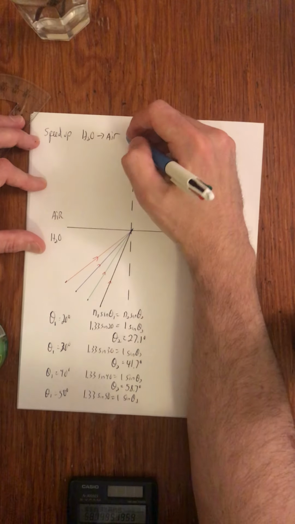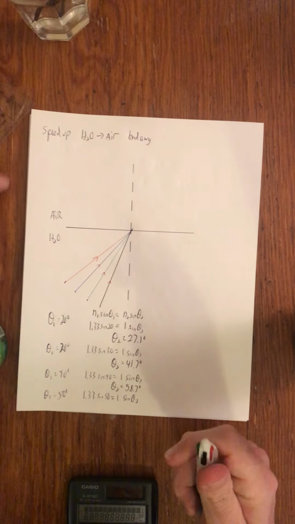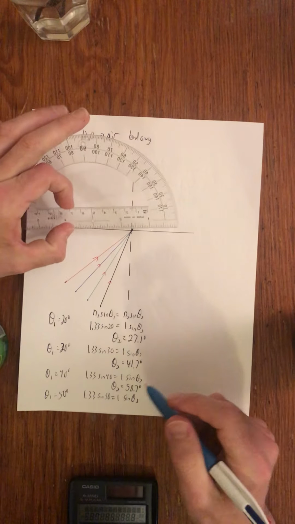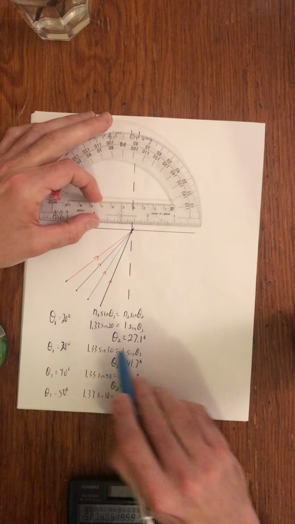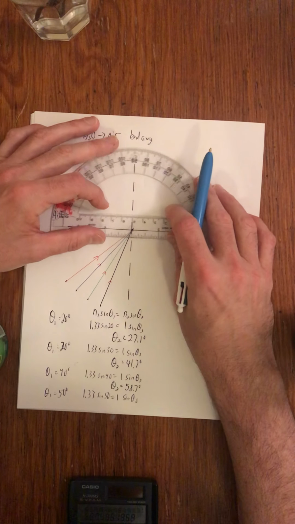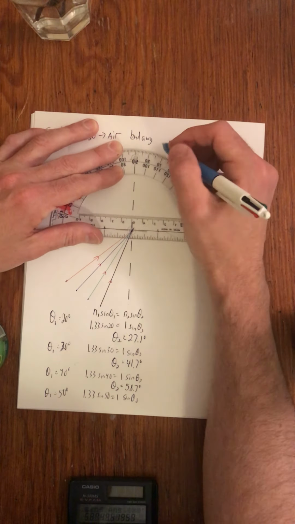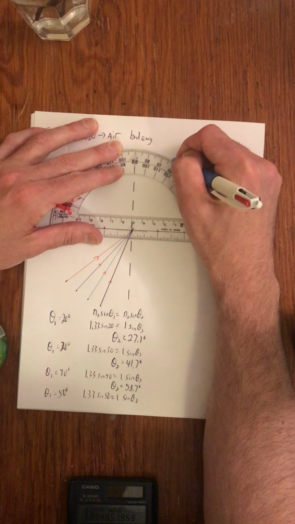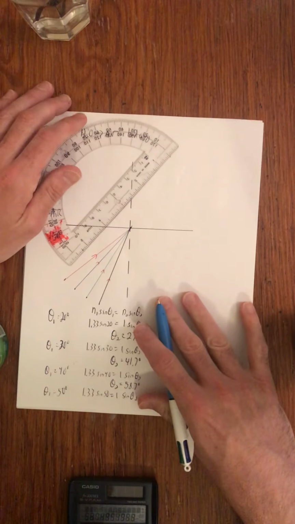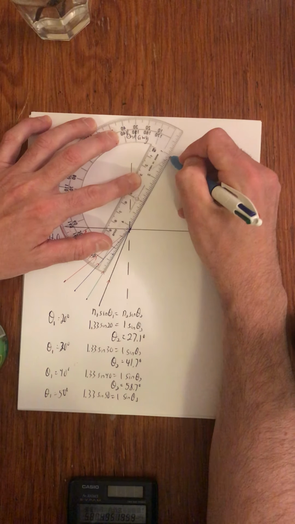We know when we speed up, we should bend away from the normal. So far, let's see what we've got. Oh, good. 20 became 27, 30 became 41.7, 40 became 58.7. So let's just draw those in. And yes, you're probably very frustrated with me that I stopped where I did, but just go with me for the moment. Okay? So there you go.